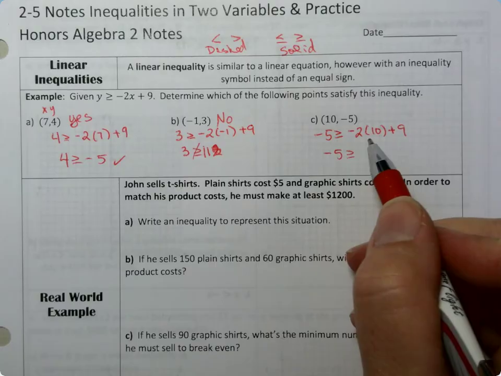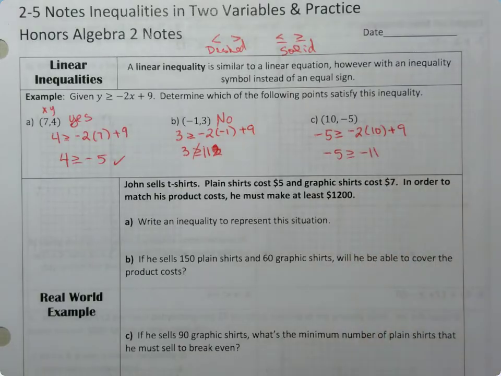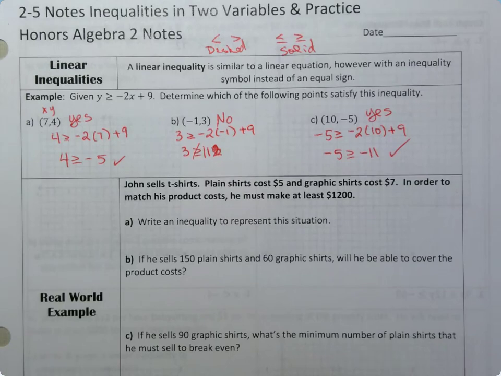All right, I got negative 20 plus 9. That is negative 11. Is negative 5 greater than or equal to negative 11? Yes, you have to think about your negative numbers, so that one is good. Okay, so let's talk about a problem here.